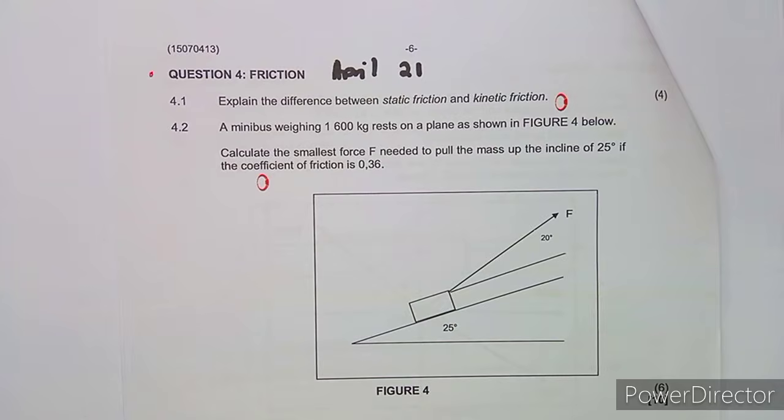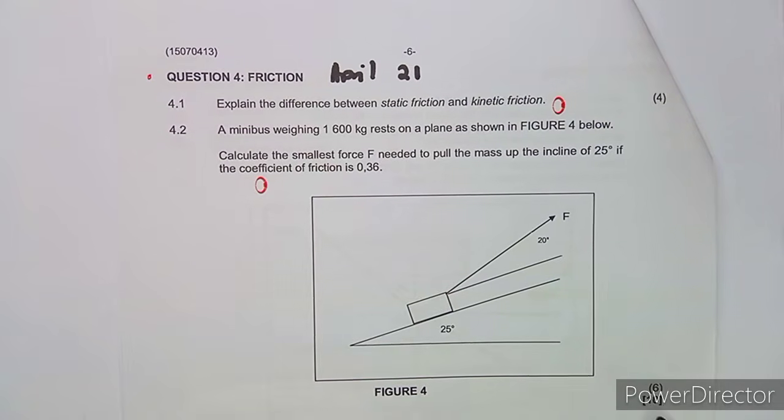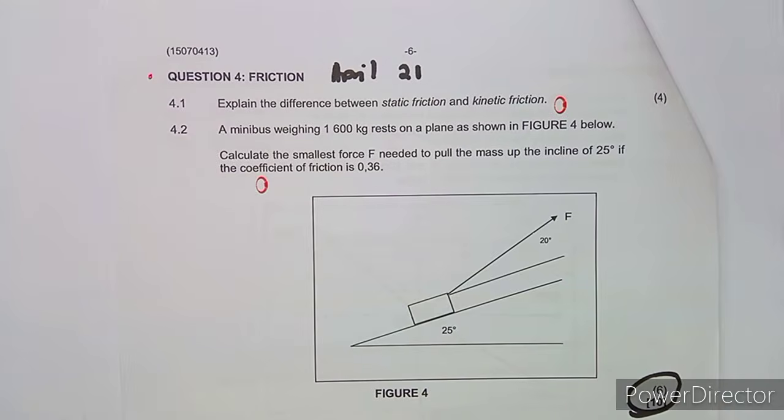Still working on engineering science N3. So on this platform we shall be focusing on friction, as a continuation from question papers and revisions, the part that we're working on. In this case we want to see what we are given from the question. We are given question number 4, which has a total of 10 marks.